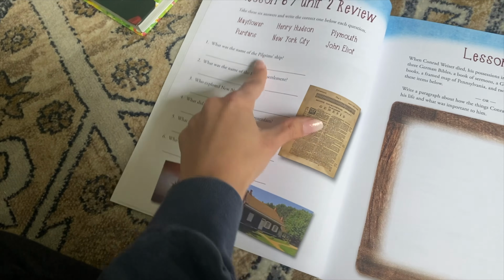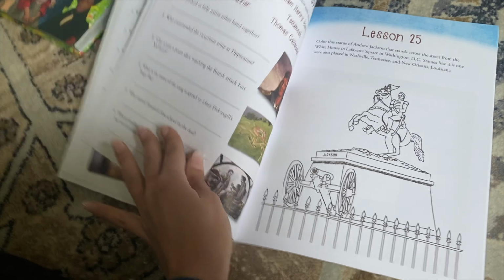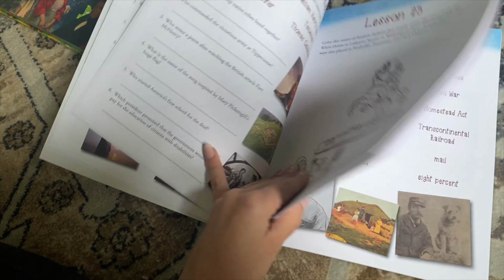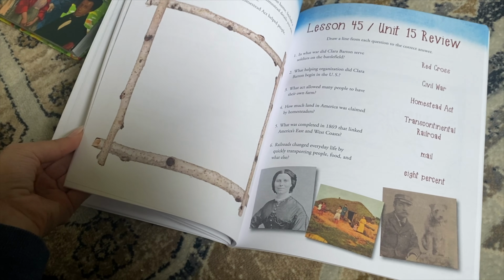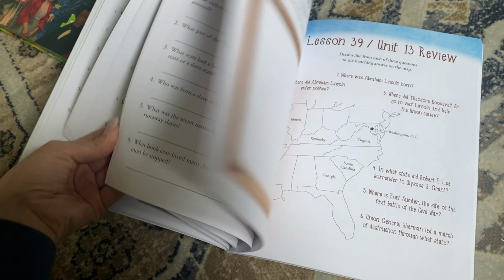That is a good idea too. This is mostly for 1st through 4th grade, if I am not mistaken. My daughter's going to 3rd grade, and I think this is actually right up her alley. I don't think there are any tests or anything, it's just reviews. So this is what the student workbook looks like.